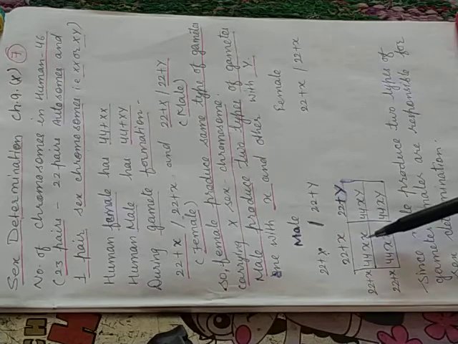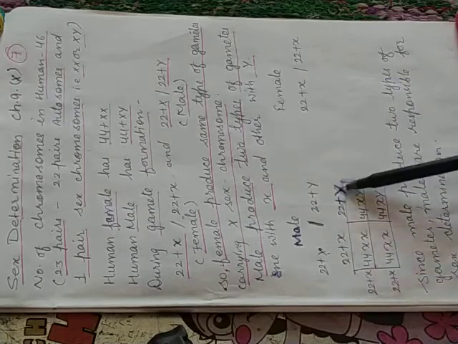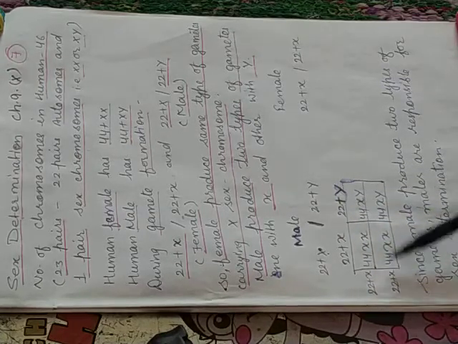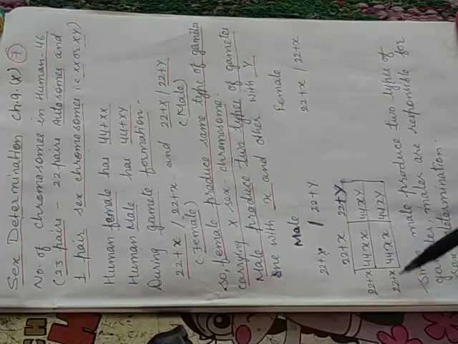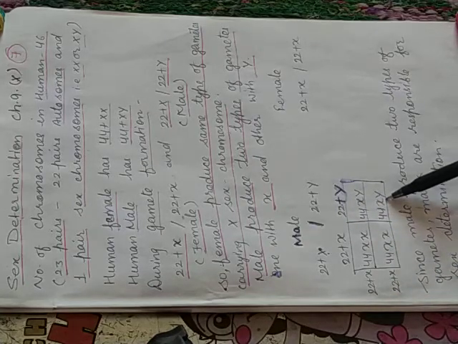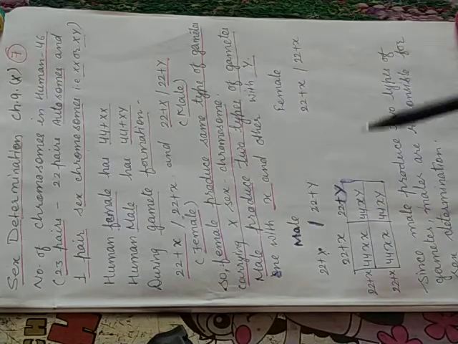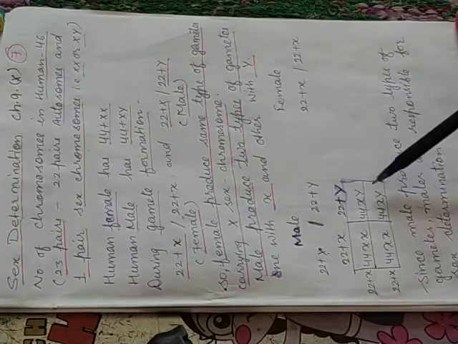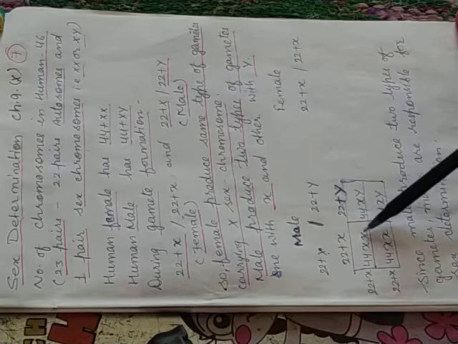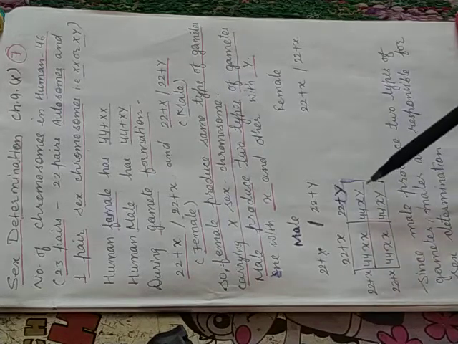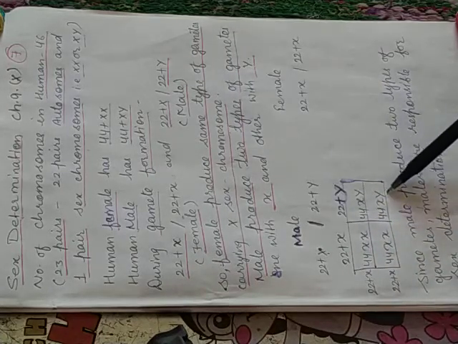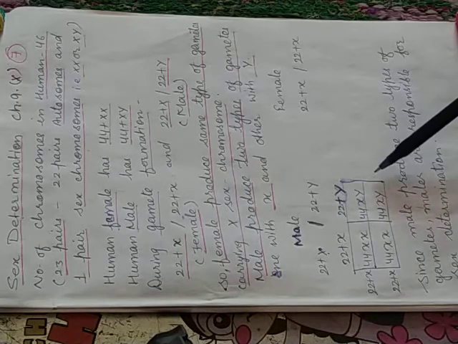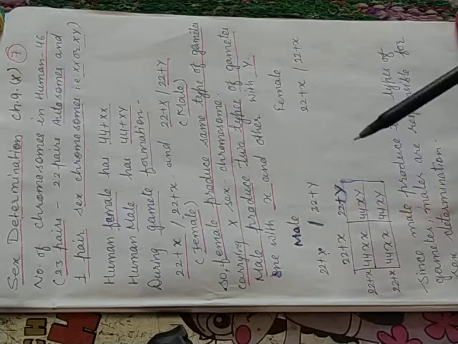X plus X is XX and X plus Y is XY. So in this case, 50% girl children and 50% boys can be produced to a parent.